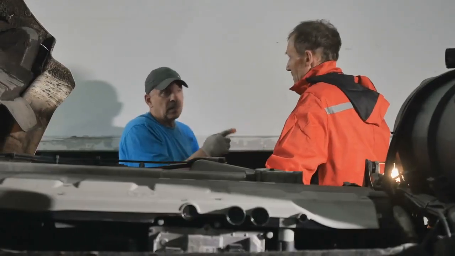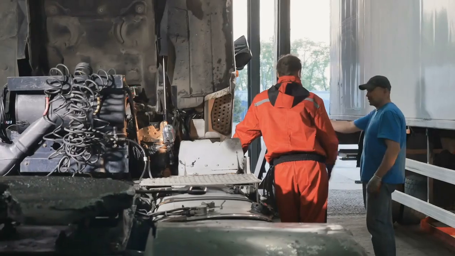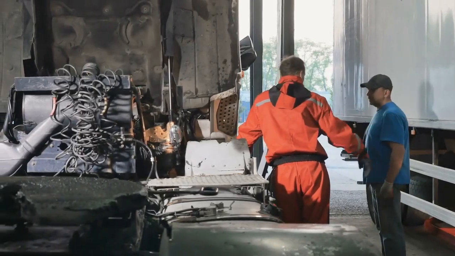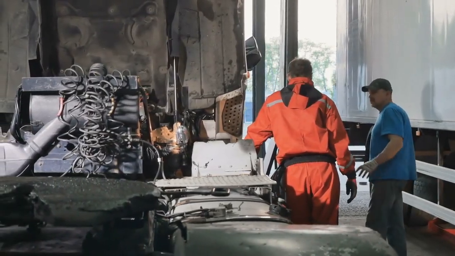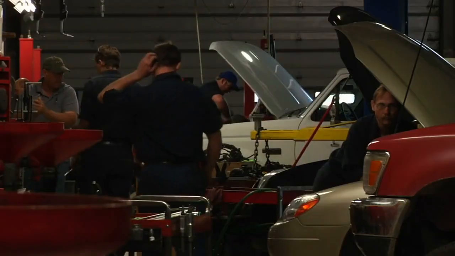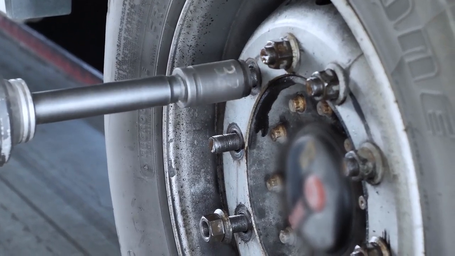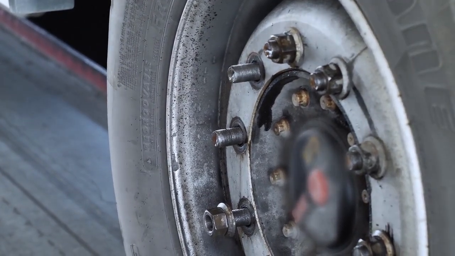Common truck engine problems diagnosed. Truck engines can face various issues that diagnostics can identify. Understanding these frequent problems allows you to take action sooner, ensuring your truck runs efficiently. Here are some common engine problems diagnosed through modern technology.